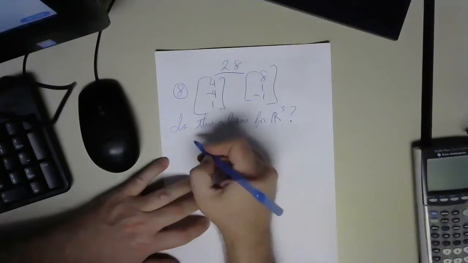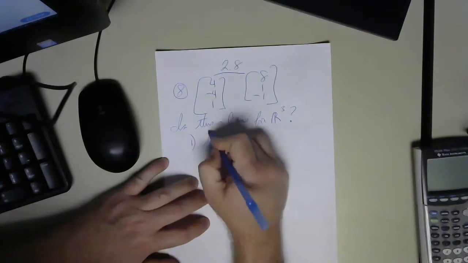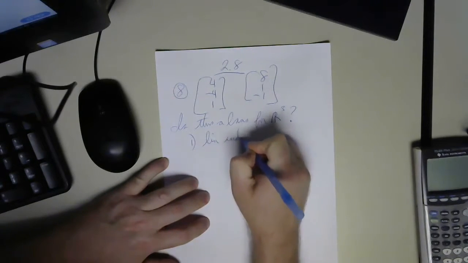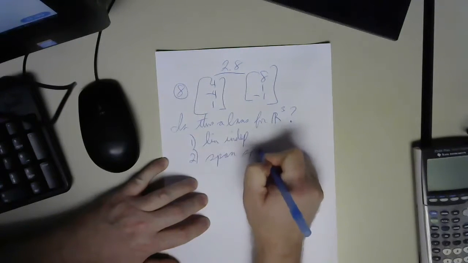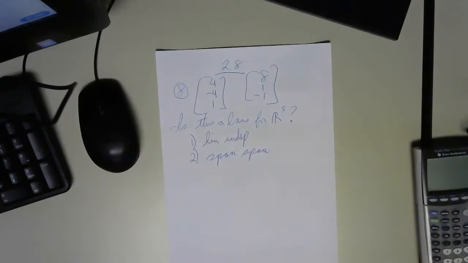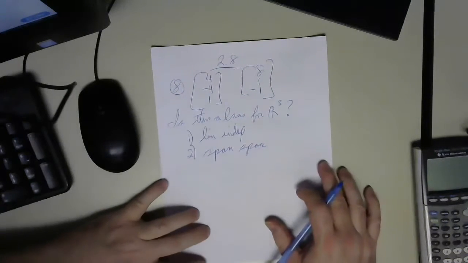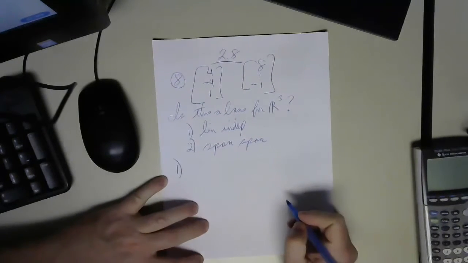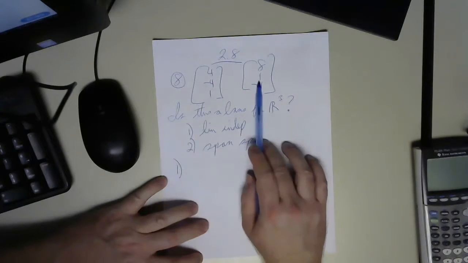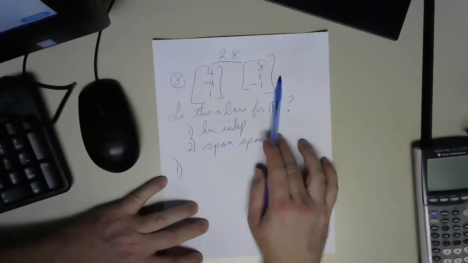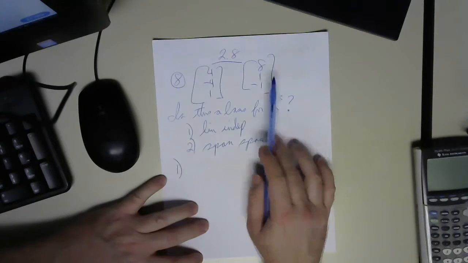So remember, a basis has to satisfy two properties. They have to be linearly independent, and they have to span the space. So we've got to satisfy those two properties if we can. I suppose what we could do is see if they're linearly independent first. Let's try that. They're going to be linearly independent if x1 times this plus x2 times this equals 0 implies the only solution is x1 equals x2 equals 0.